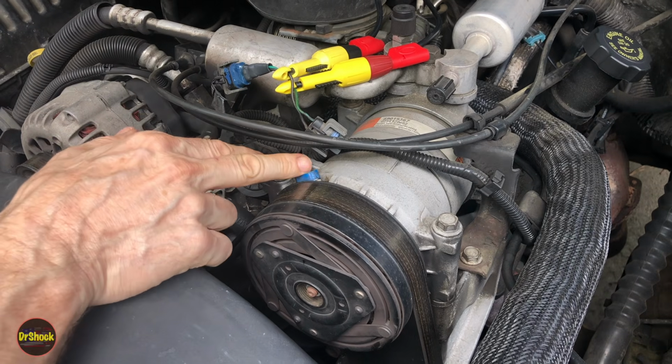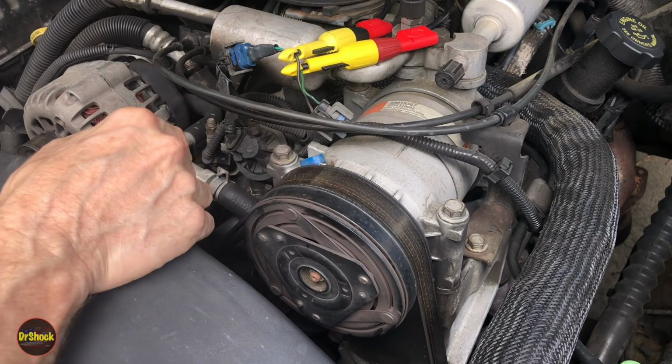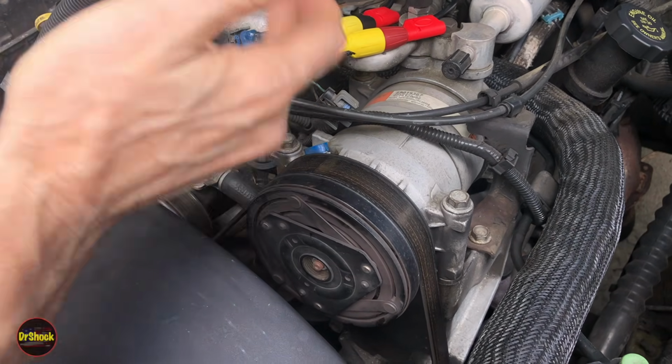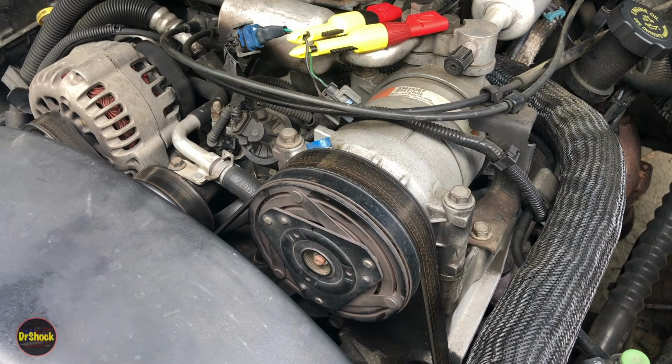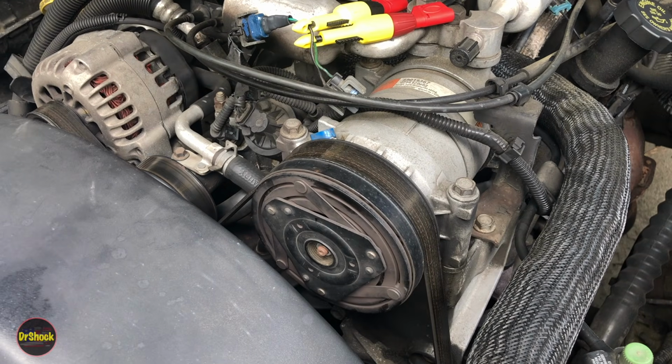If we were to get out an ohm meter right now and measure this coil, it would be fine, because once it cools down, the open closes. Once it gets hot, the open appears, cuts off the magnetism, this plate releases, and that's when the compressor stops working. So that's the problem.